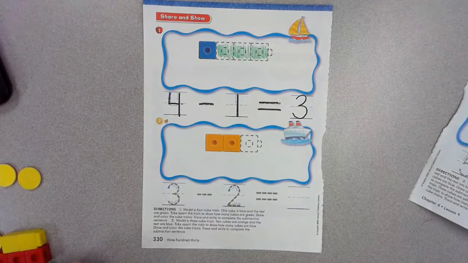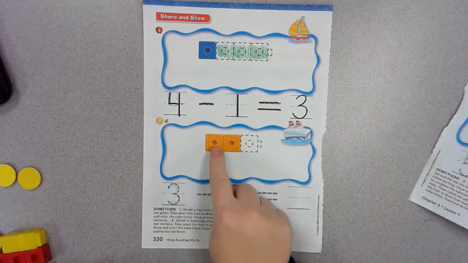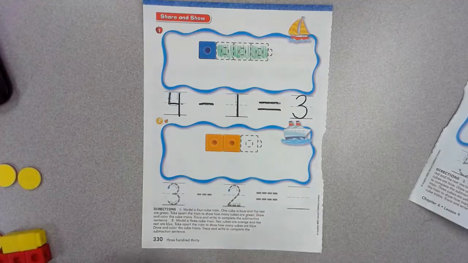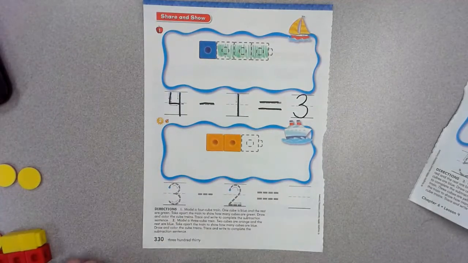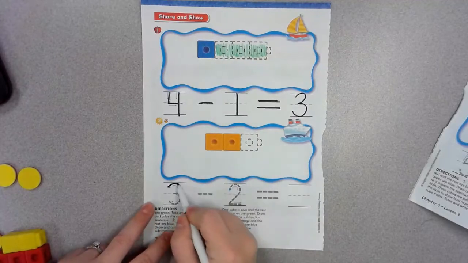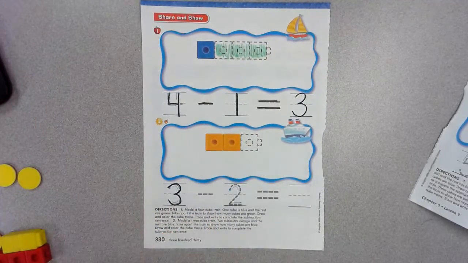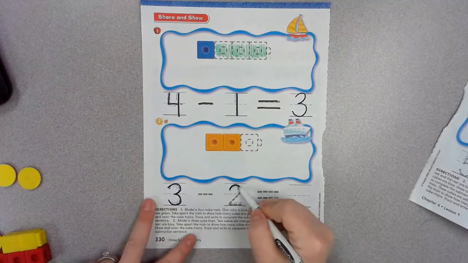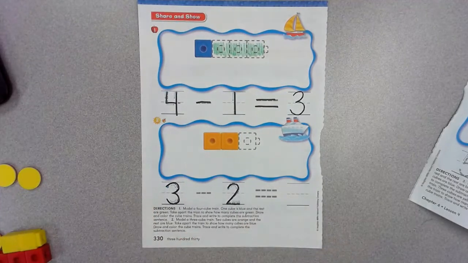So model a cube train that has 3 cubes in it. If we have 3 cubes, 2 are orange. So first let's trace this 3 to show how many we have all together. 1, 2, 3. We're starting with 3. How many are orange? 2 are orange. The rest are blue.